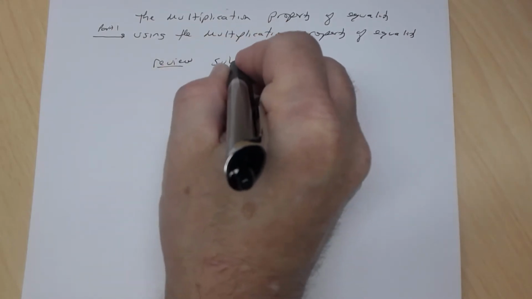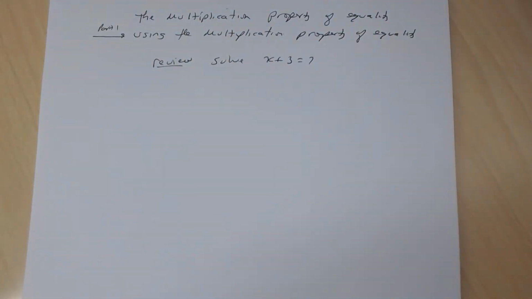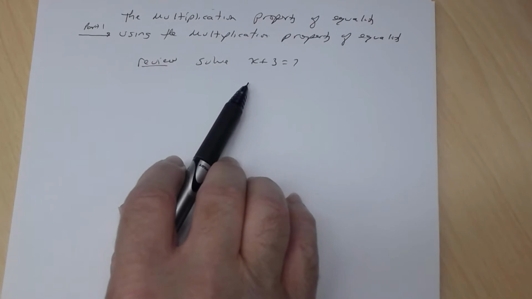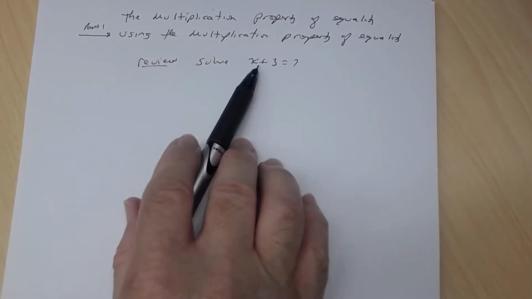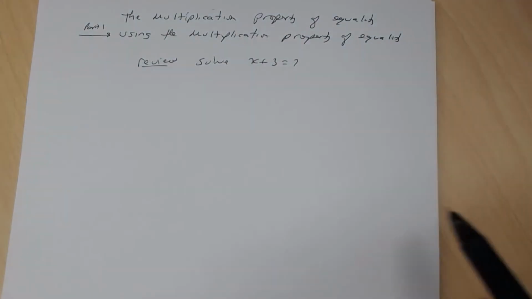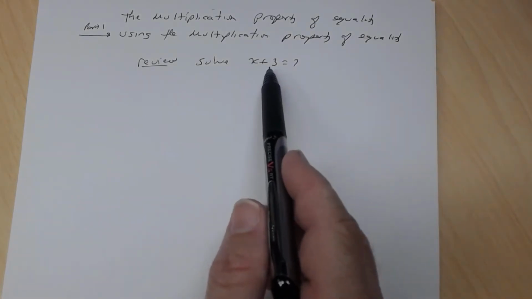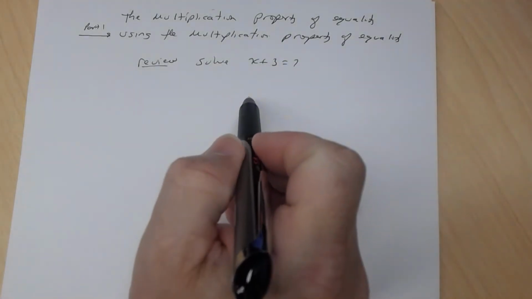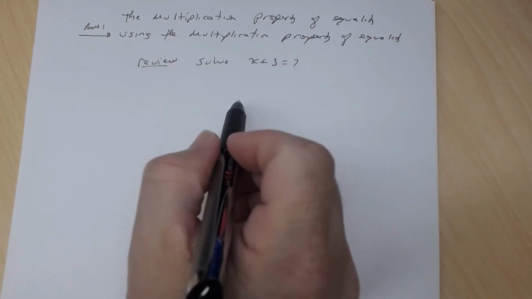If we want to solve this linear equation, x plus 3 equals 7, remember, in solving an equation you want to use a solving process depending on the equation you're dealing with, because a linear equation is solved differently from a quadratic and so on. For a linear equation, which is what you're going to deal with in this course, and a linear inequality, you want to get the variable x by itself, and you're going to use the addition property of equality in this particular case.